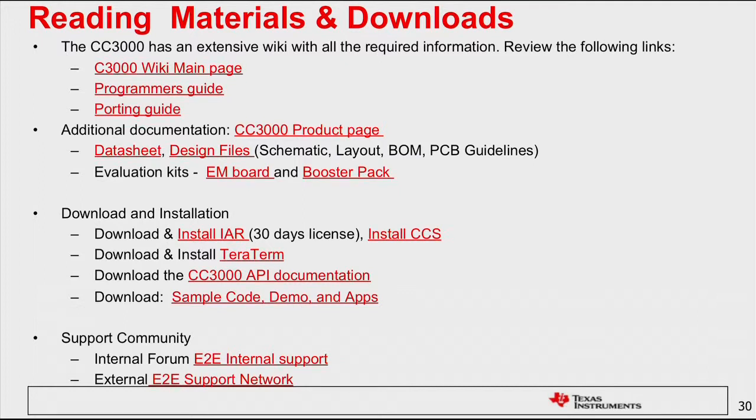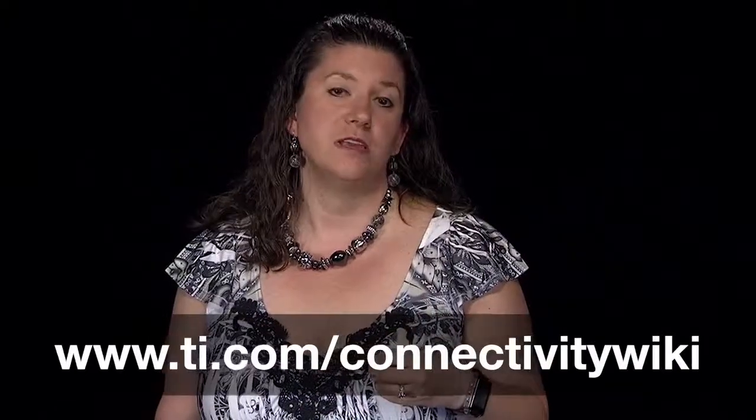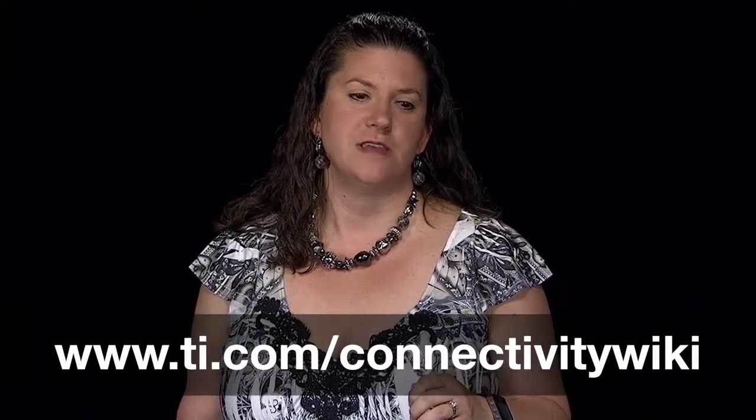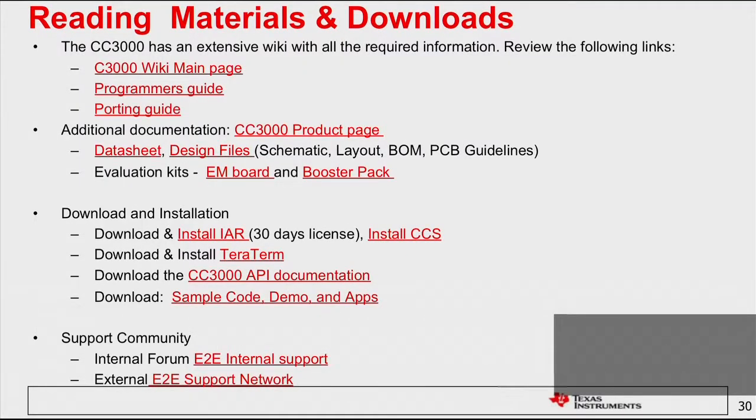How do you reuse the certifications? What kind of design checklist do you need to have to make sure that you have first pass success? So there's a plethora of information on that wiki that you can get to from www.ti.com/connectivitywiki.